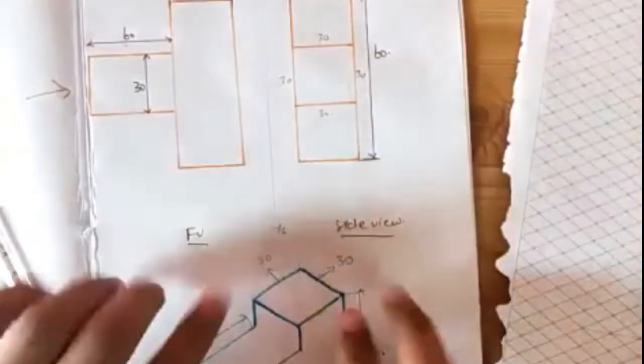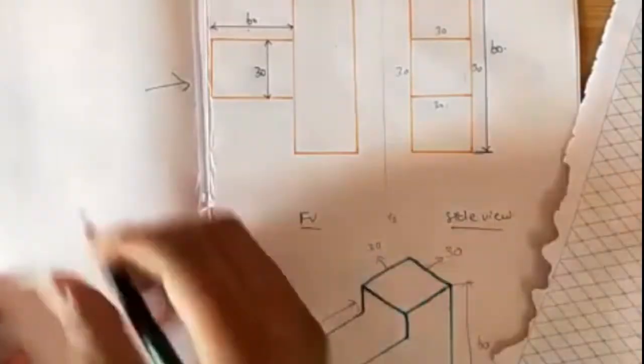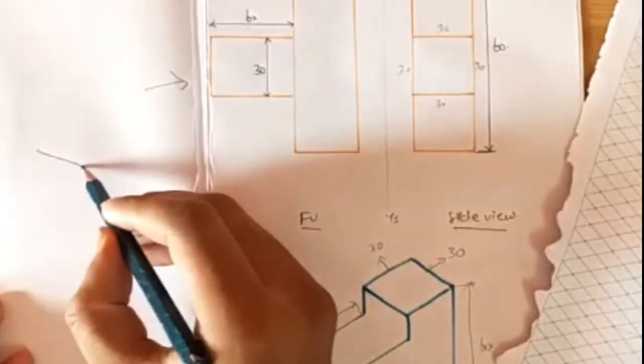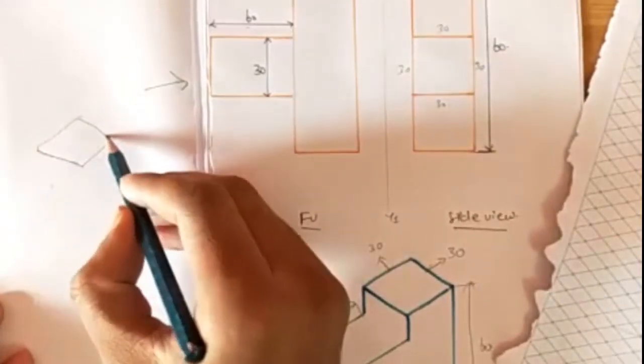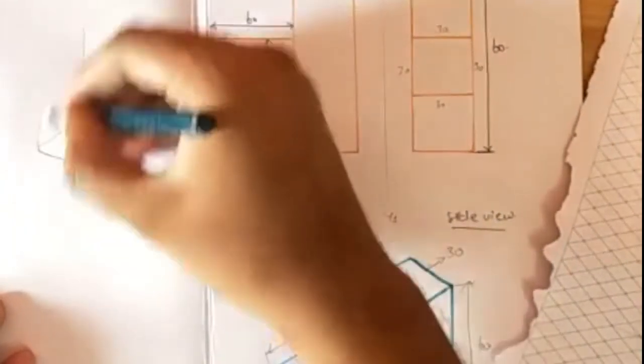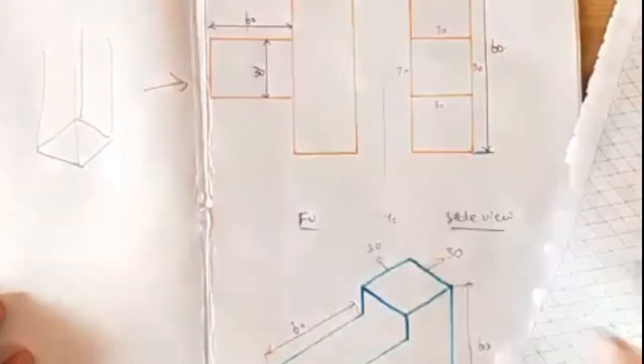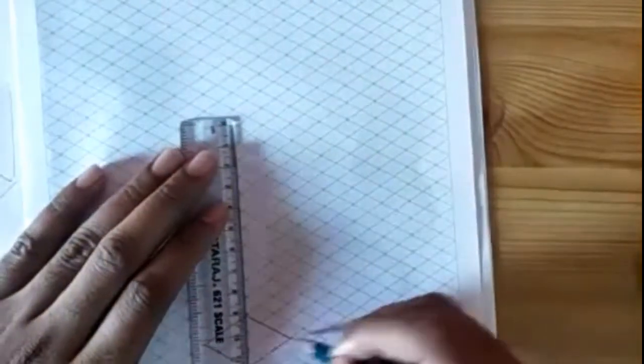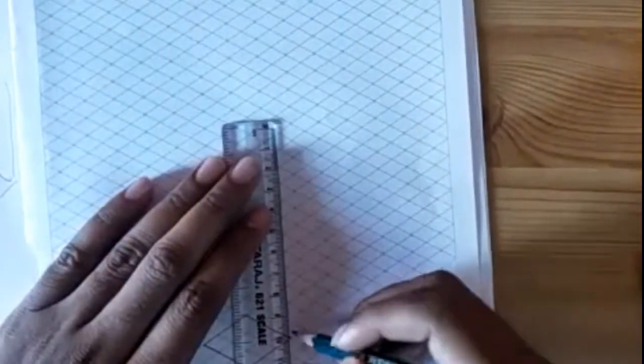That is this one, the prism we will be drawing. I'll just draw a rough sketch. First, we'll draw the base of the prism, that is 30, 30, 30, 30. And the height of the prism he has given you is 60. Fine. So now the height of the prism, that is 6 boxes from all the 4 corners.